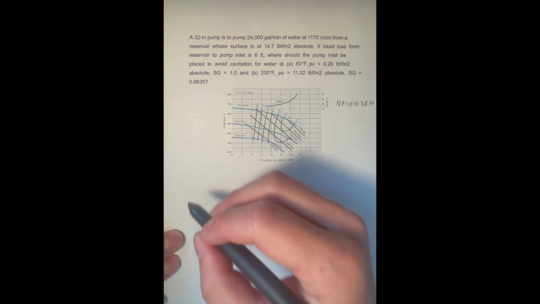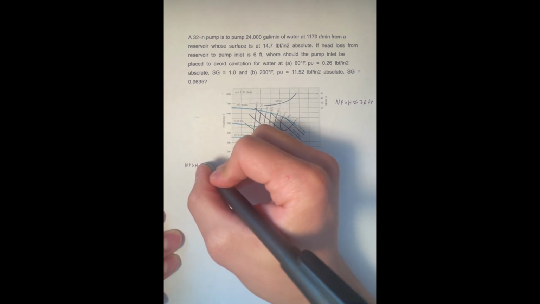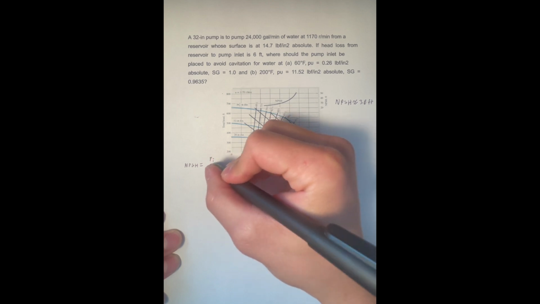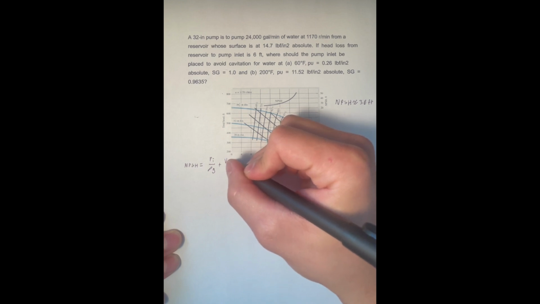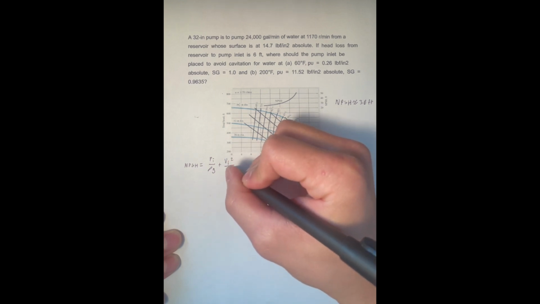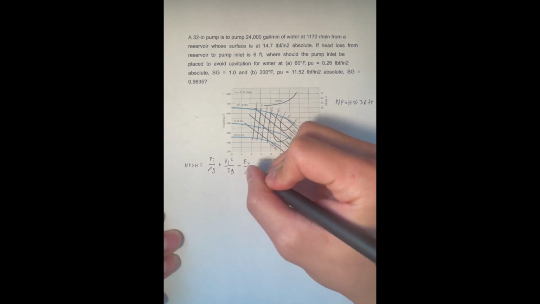So now that we get that, we can start to solve, okay? Our general formula for our NPSH is this equation. All right, and here in this equation, P_i is your pressure at the pump inlet and V_i is the velocity at the pump inlet, while P_v is the vapor pressure of the liquid, and then rho is density and g is your gravity.